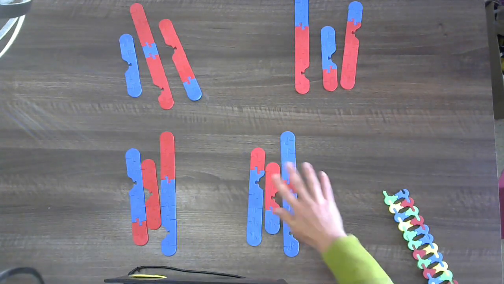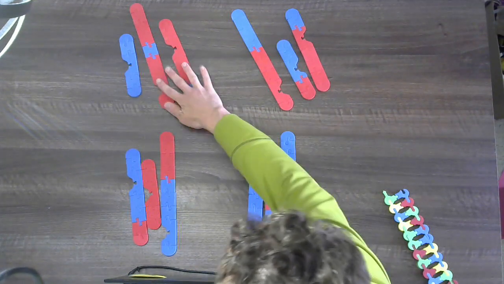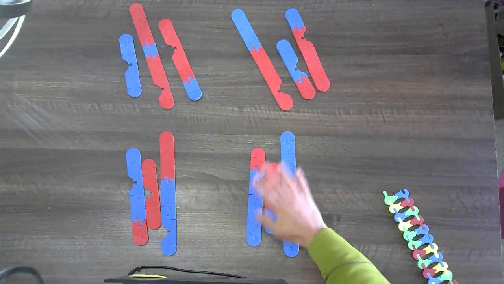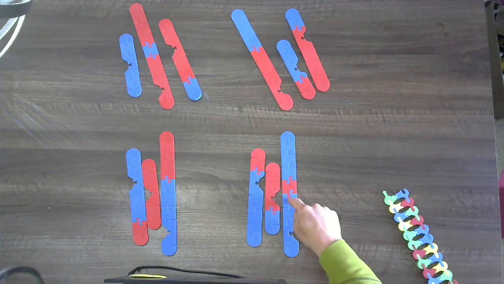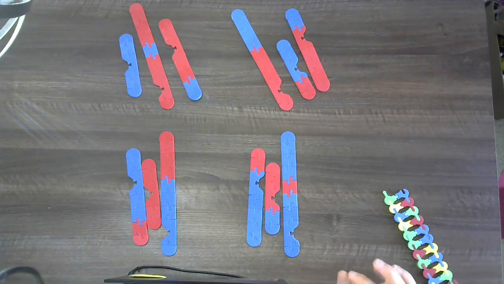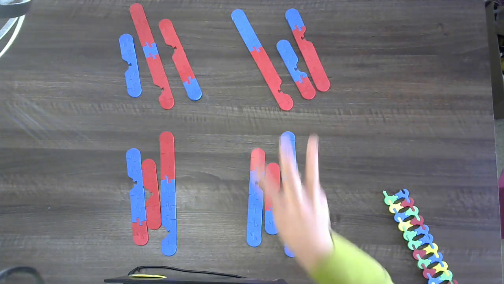And if we look, what we can see now is that we have 1, 2, 3, 4 new cells. Each new cell only has 3 chromosomes. Remember our original cell, it started with 6 chromosomes. So now we've reduced the number from 6 to 3.